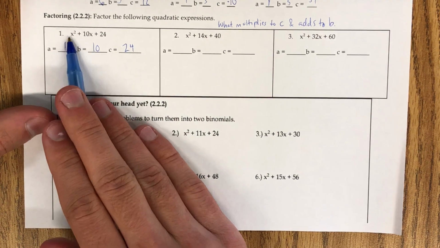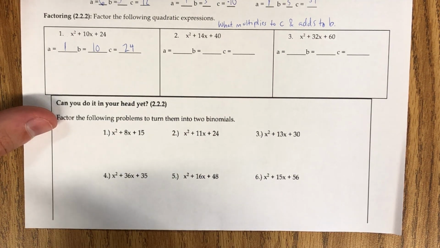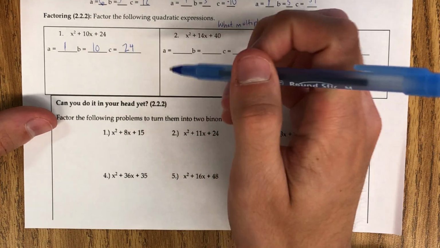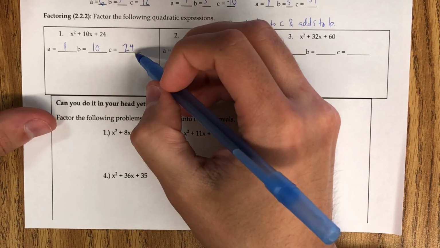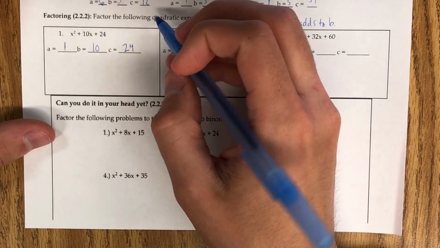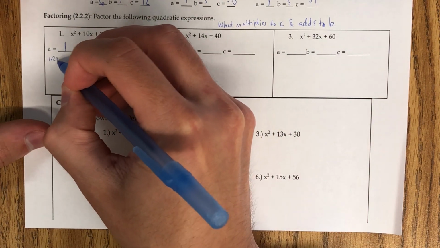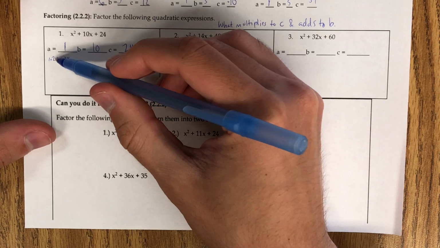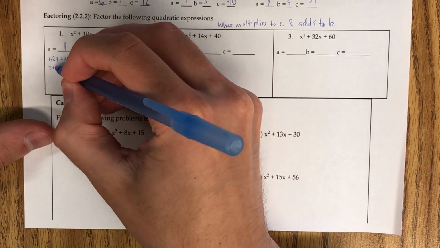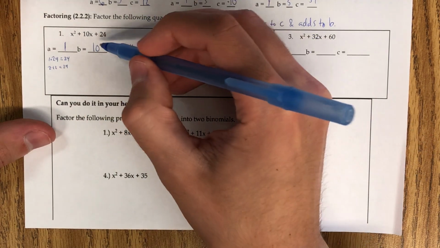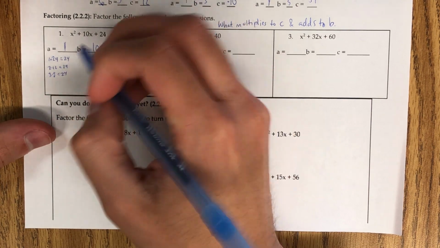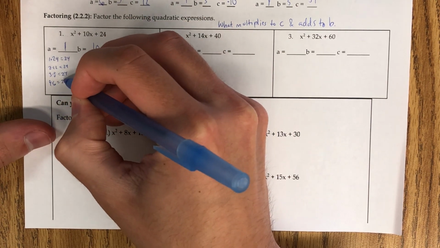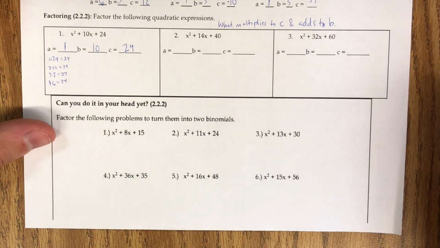Whenever you have an A value of 1, you can factor it by thinking what are the two numbers that will multiply to C and add to B. And we'll talk about what that looks like as a final form. But think about what numbers multiply to 24 and add to 10. 1 times 24 is 24, but 1 and 24 don't add to 10. 2 times 12 is 24, but 2 plus 12 is 14, not 10. 3 times 8 is 24, but 3 plus 8 is 11. 4 times 6 is 24, and 4 plus 6 is 10. So 4 and 6 are the numbers that multiply to C and add to B.